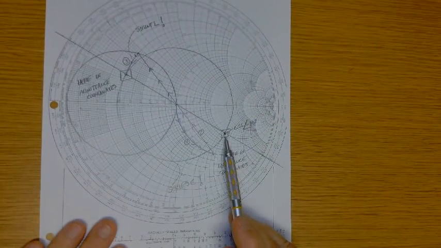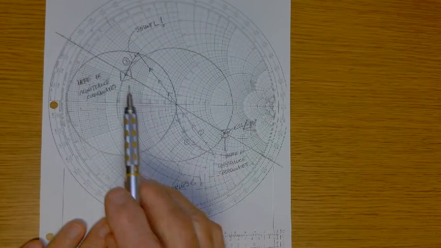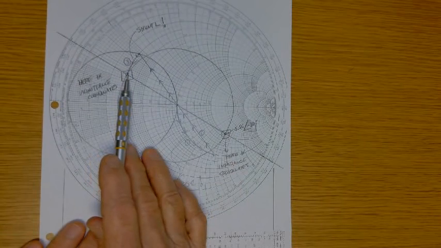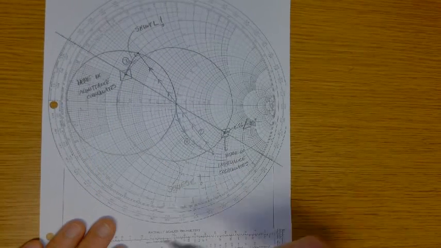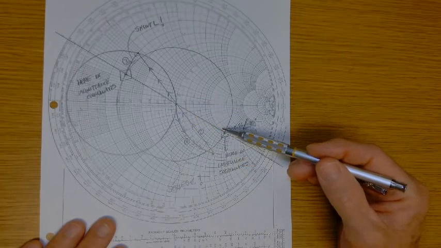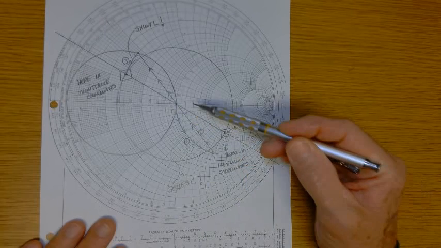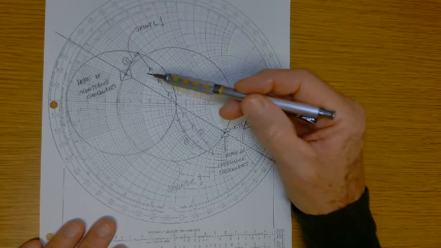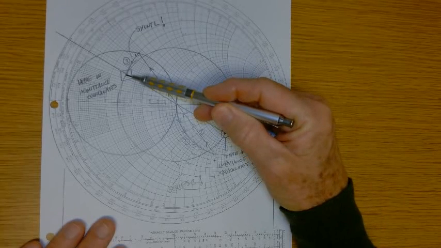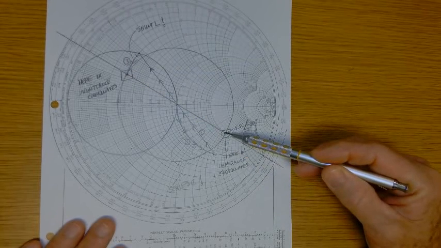This is impedance. Well, if I end up over here in admittance, that's the same thing as being here in impedance. So I can go from 50 ohms to here in impedance, or I can go from 50 ohms to here in admittance, because this point in admittance is the same as that point in impedance.